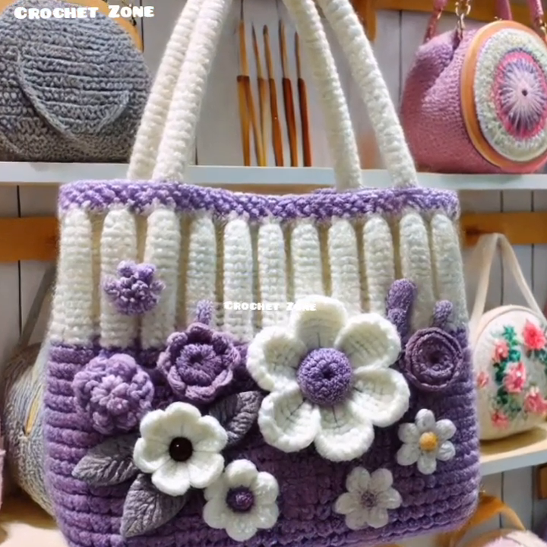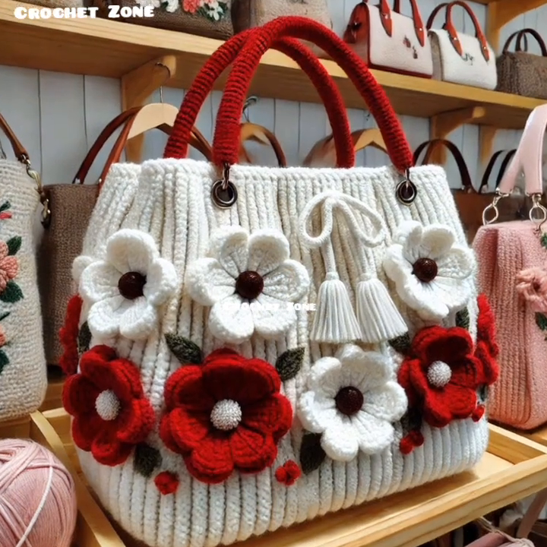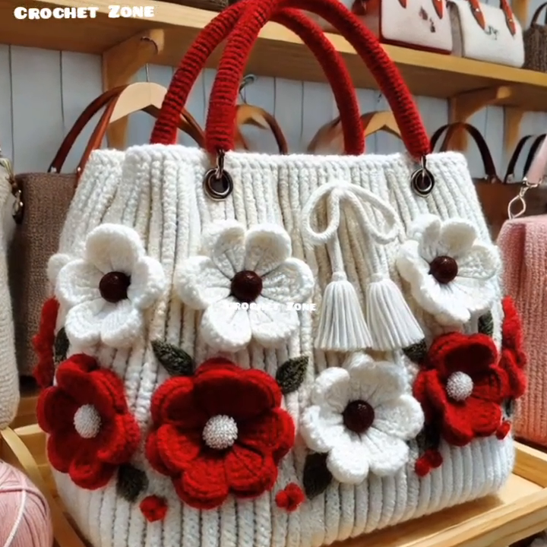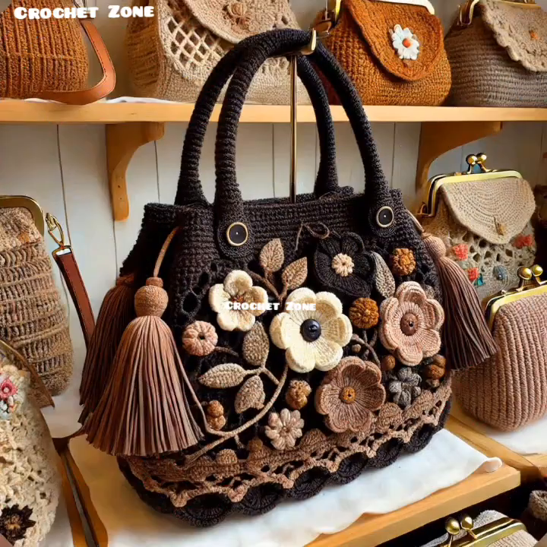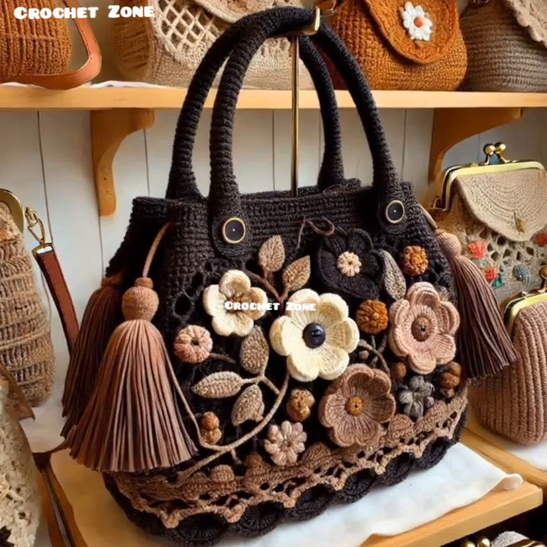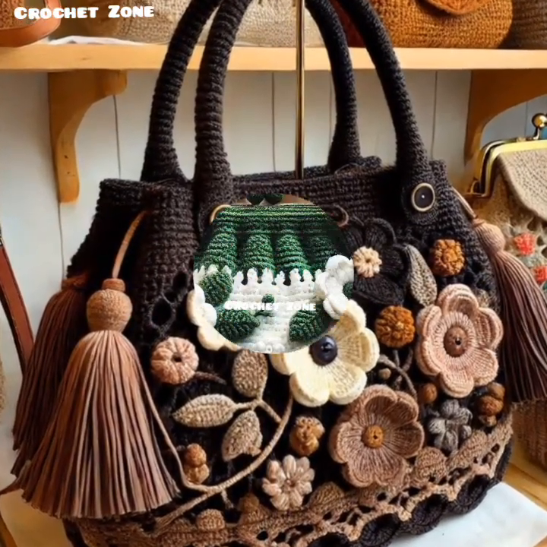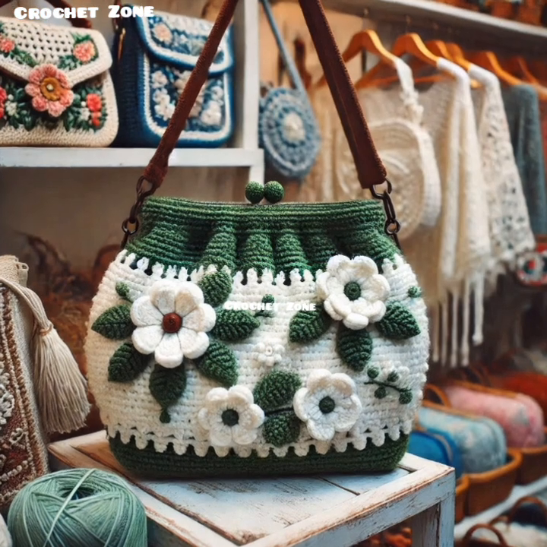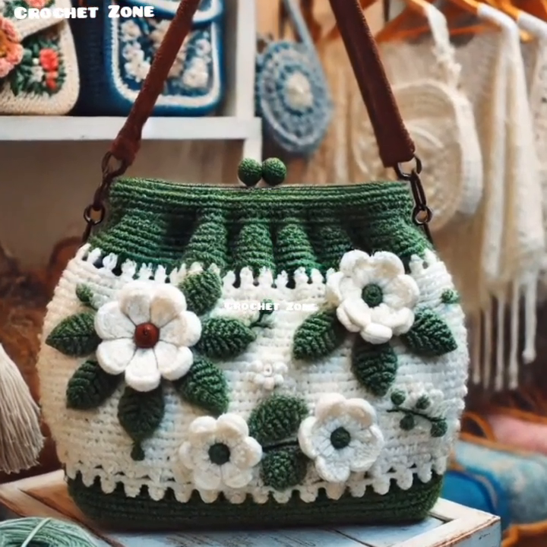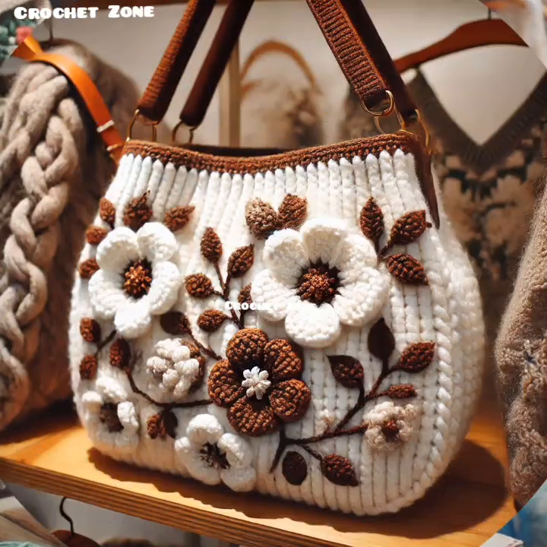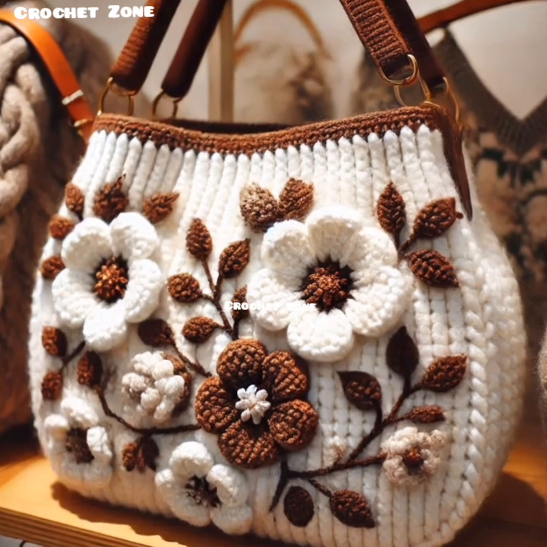Crochet handbag design refers to the art and craft of crafting handbags using crochet techniques, using whole, interlocking loops of yarn, thread, or other materials with a crochet hook. These designs can range from simple and functional bags to elaborate and decorative pieces. Here is a breakdown of what crochet handbag design entails.